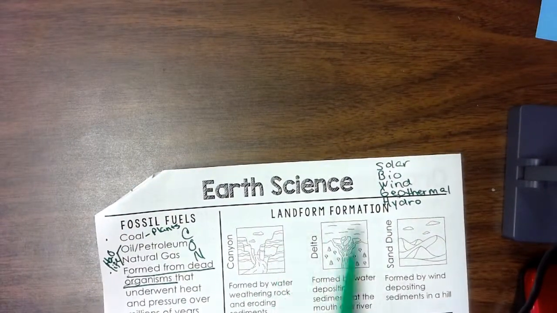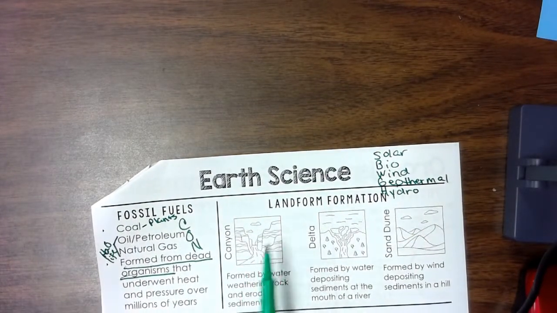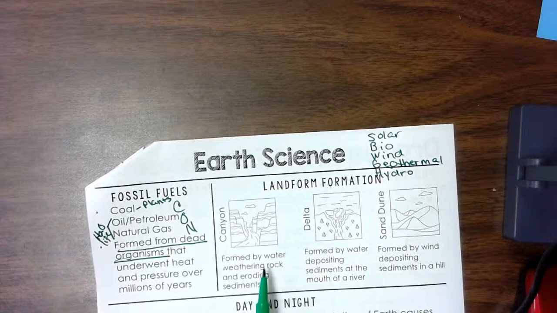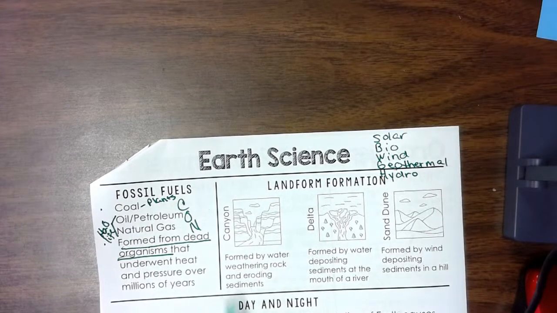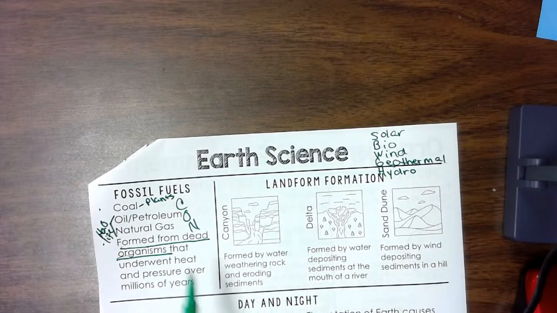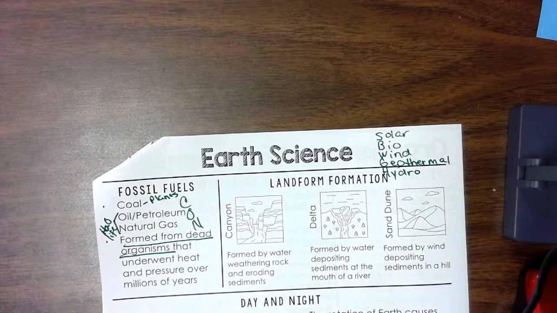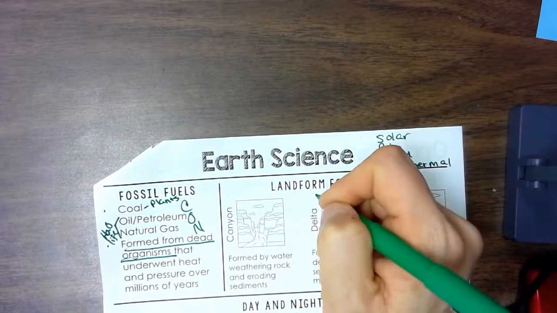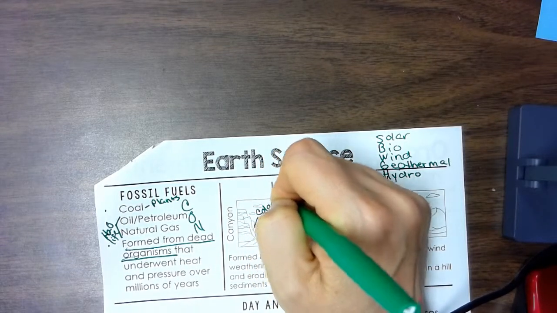All right, landforms. Speaking of the Grand Canyon and Hoover Dam, let's talk about canyons. Canyons are formed by water weathering rock and eroding sediments. Water just runs through the same ground all the time, and it just wears away the rocks. That's how canyons are formed. Grand Canyon. Does anyone remember the name of that river that runs through there? I just said it earlier. Colorado River.